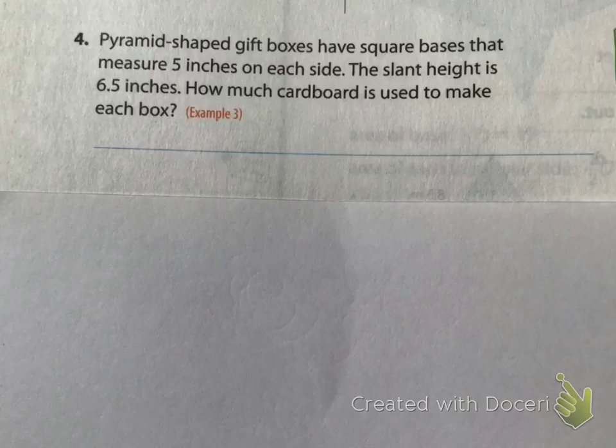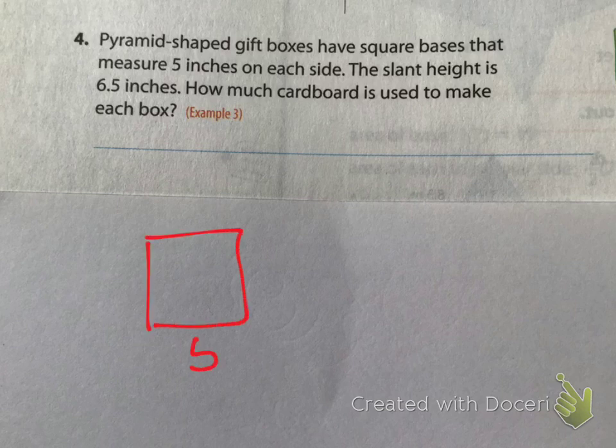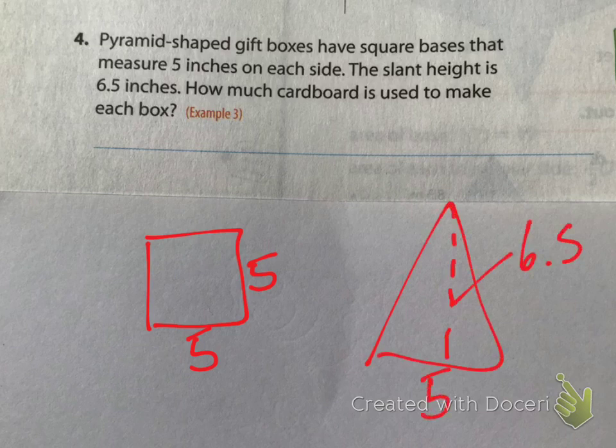Excellent. So last for the guided practice. Pyramid-shaped gift boxes have square bases that measure 5 inches on each side. Here, 5 by 5. The slant height, so our height, is 6.5. How much cardboard is used to make each box?